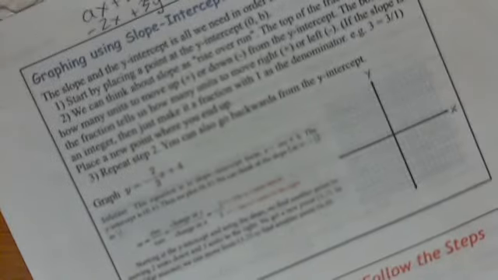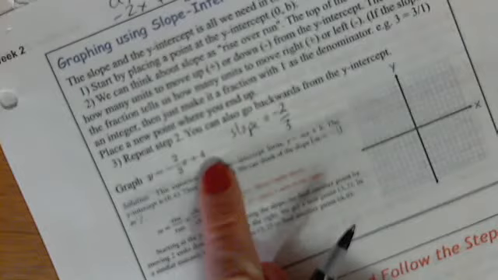Alright, the next one you're going to want to write down, and this is the example on your notes page. This one's a little bit different, but it's the same idea. So number 1, in your equation, identify the slope and the y-intercept. My slope is the coefficient of x, the number multiplied by x. So my slope is negative 2 over 3. My y-intercept is 4.